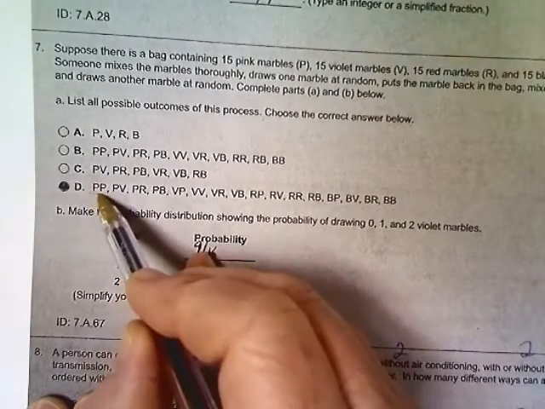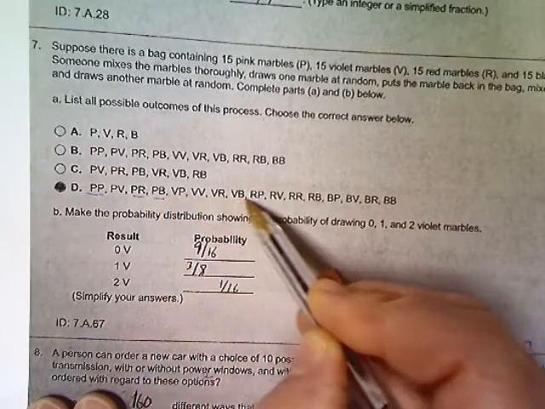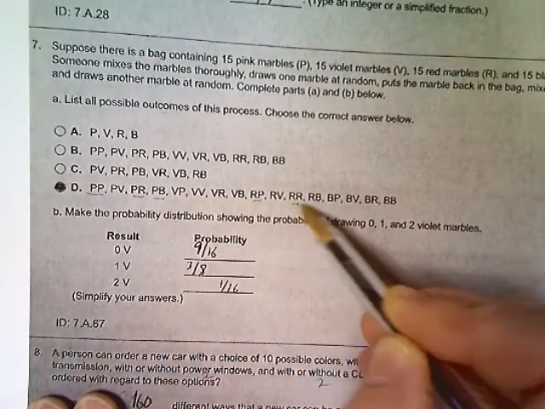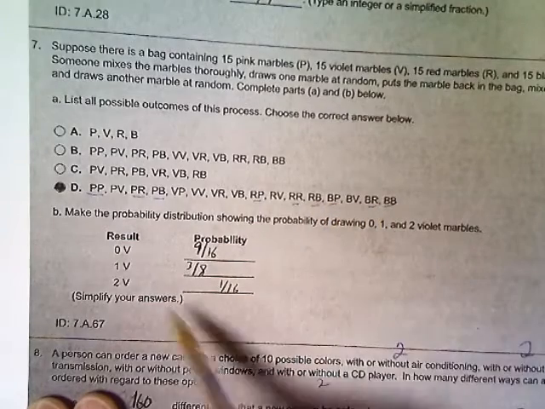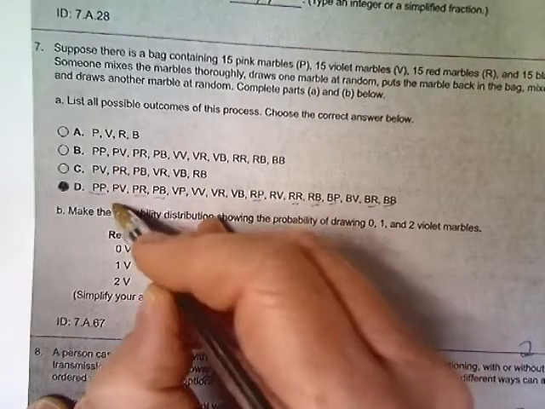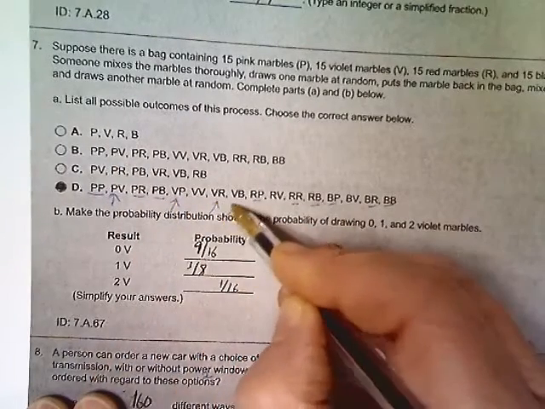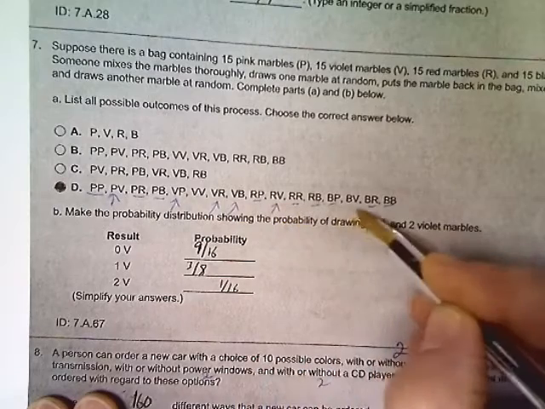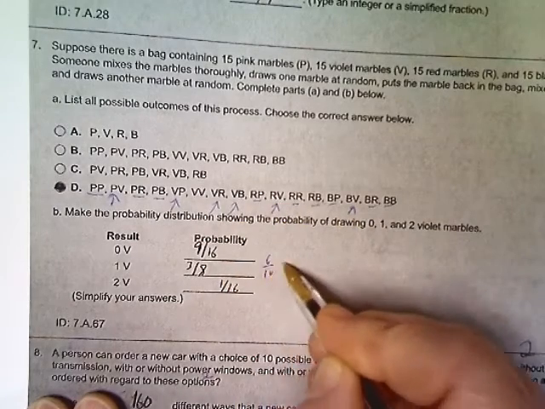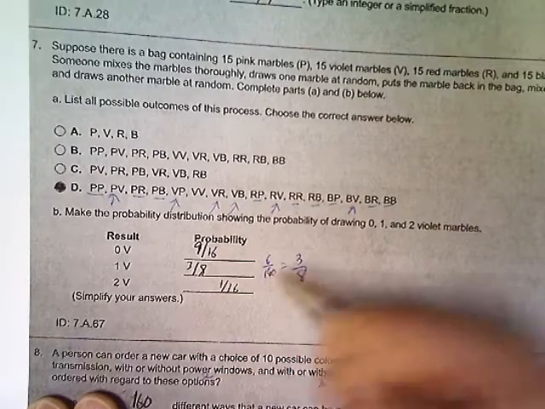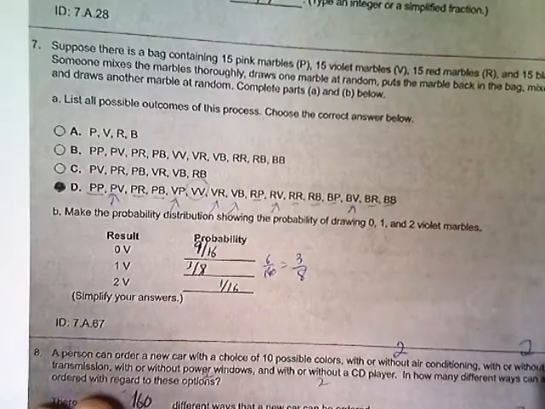What's the choice with 0 violets? 1, 2, 3, 4, 5, 6, 7, 8, 9. 9 sixteenths. 1 violet. 1, 2, 3, 4, 5, 6. 6 out of 16, which is 3/8. 2 violets. 1 time. 1/16.